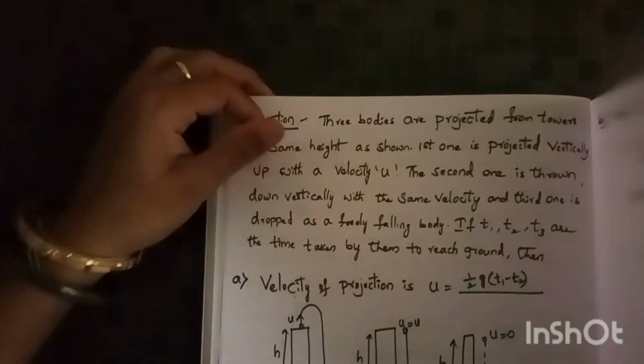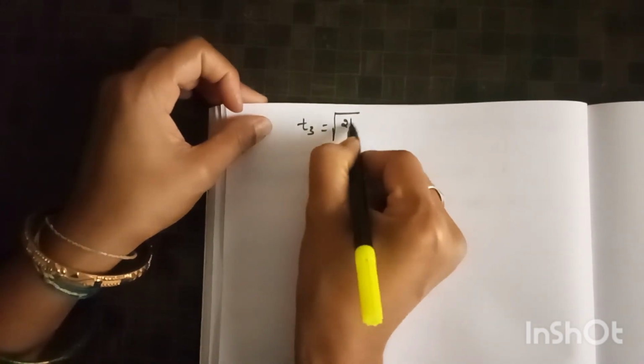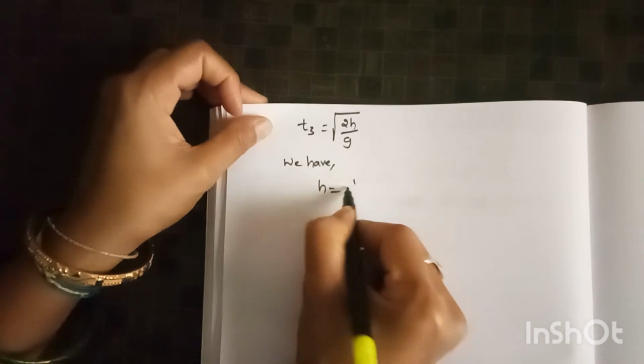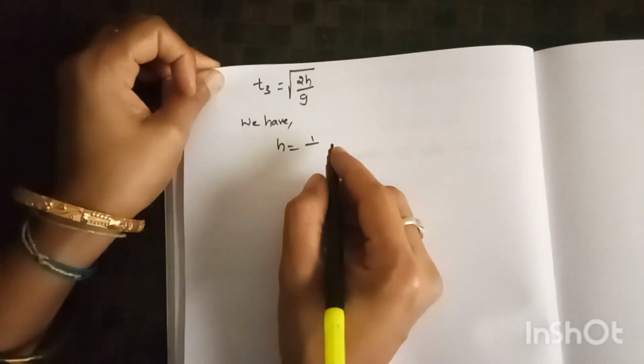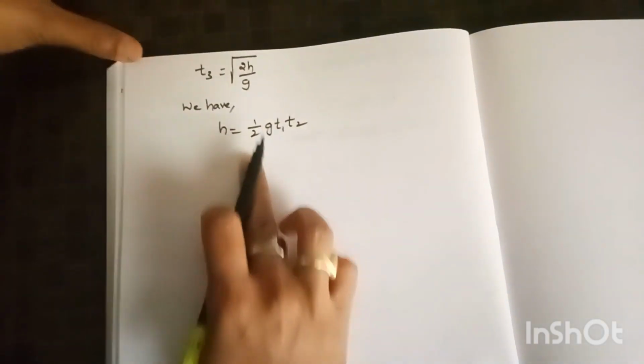Square root. t3 equals under root 2h by g. We have h equals half g t1 t2. Substitute this h value here.